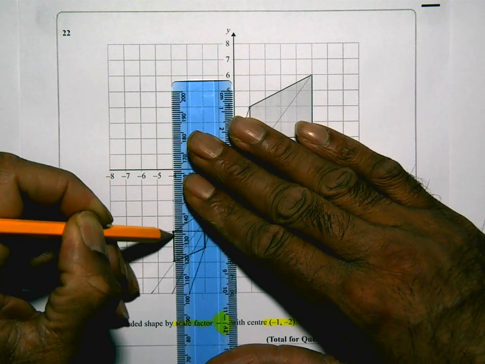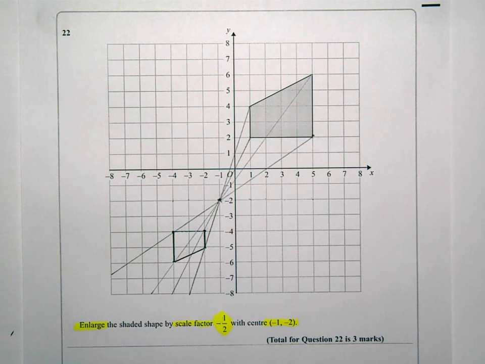Okay, and that is my final result. That's an enlargement of that shape, that trapezium, with a scale factor of -1/2. That question is worth 3 marks, and if you're on the ball and you know what you're doing, it shouldn't take you too long, and it should be pretty straightforward to get full 3 marks on this. Make sure you do get it.